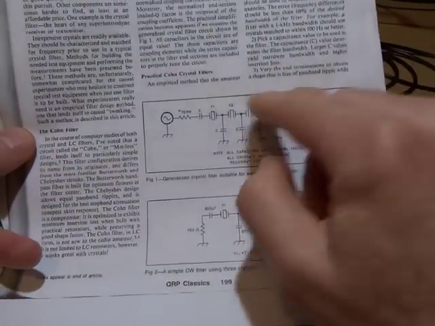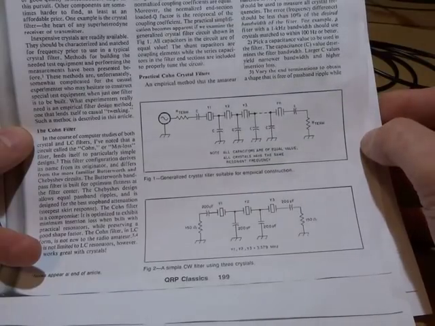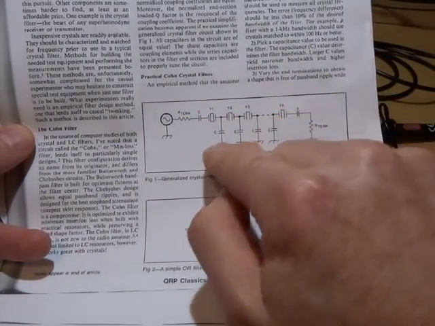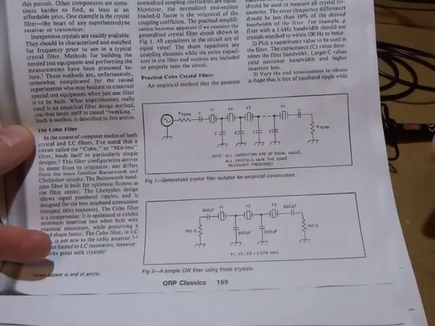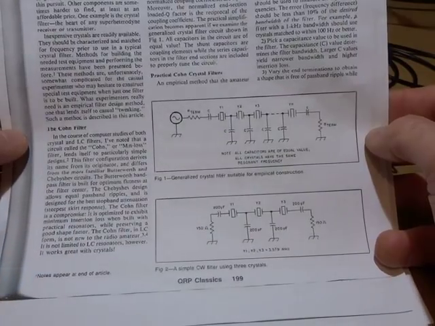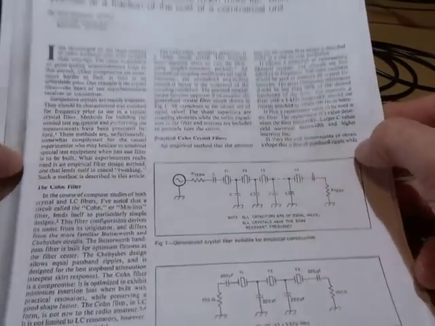That's just to be expected, it really is quite a simple approach to building a filter here, by not even trying to characterize the crystals, but just putting the same value capacitors in there to create that Cohn filter. So I'll leave it at that.